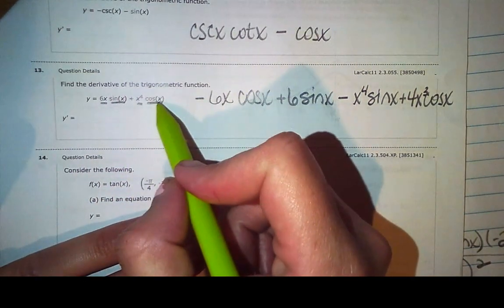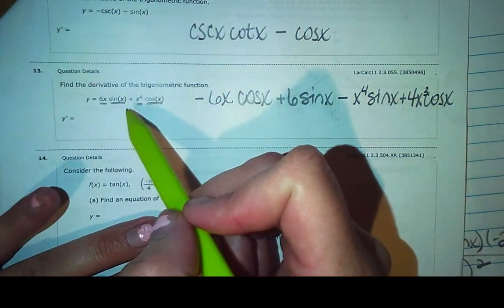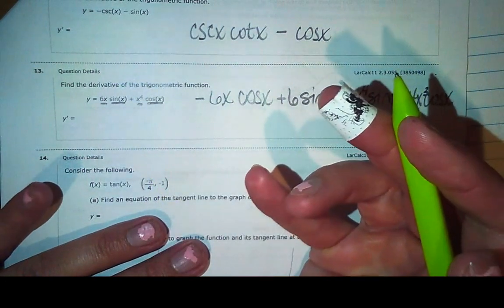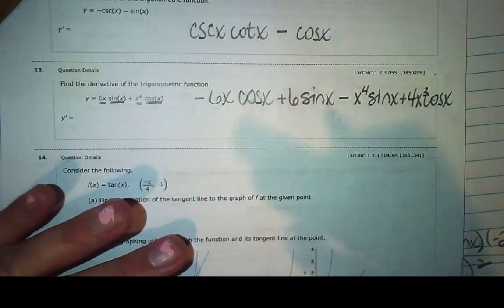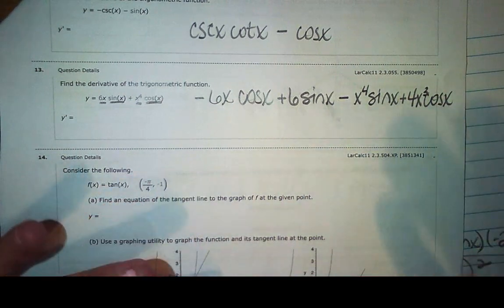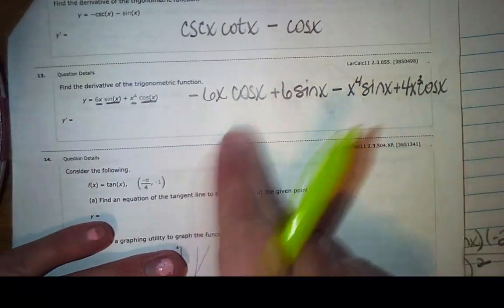Because if I didn't give you the shortcut, you would have to be using the difference quotient, which is f of x plus h minus f of x all over h, and you take the limit as h goes to 0, and it's a nightmare. And so these are the shortcuts, so just remember that.